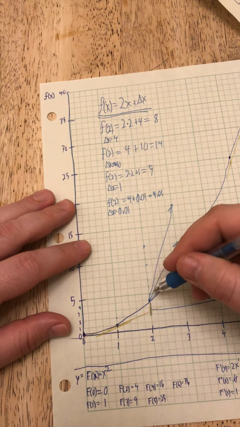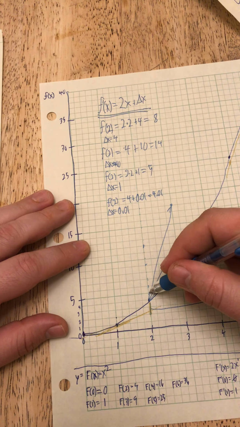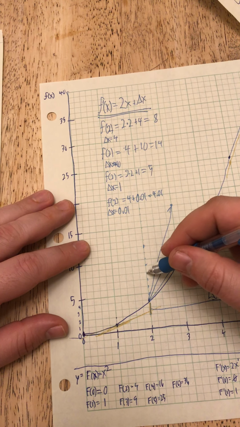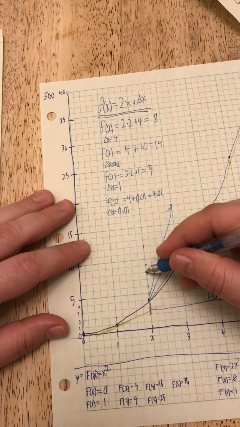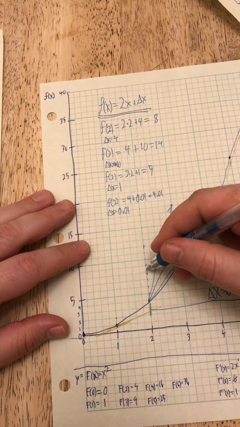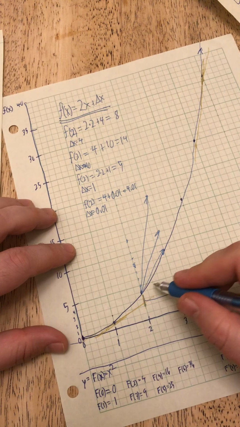So we go 1, 2, 3, 4, and then we go up one more, or a 0.1. So we're just going up a little bit, and then we're going over 1. Wow, it's just slightly closer.